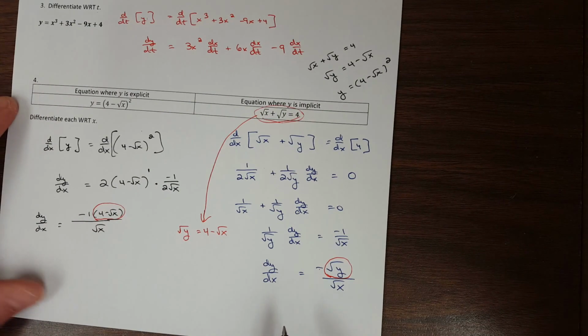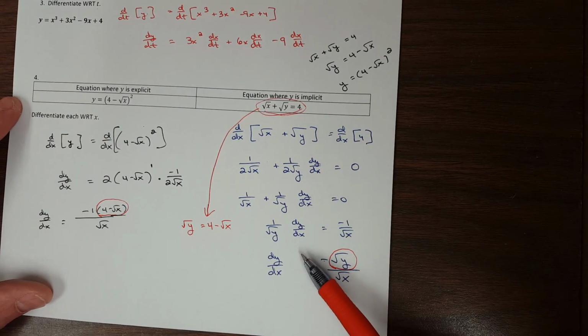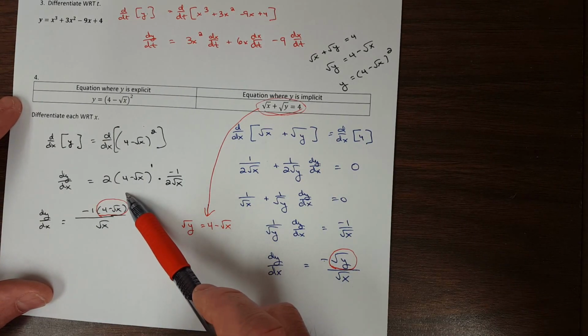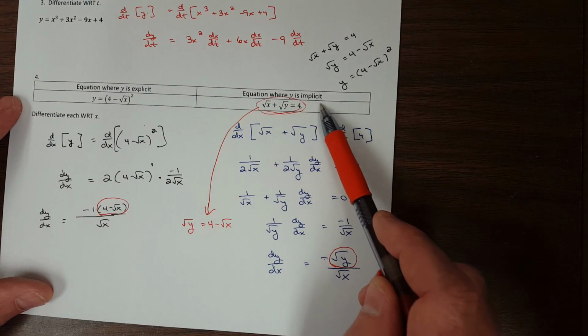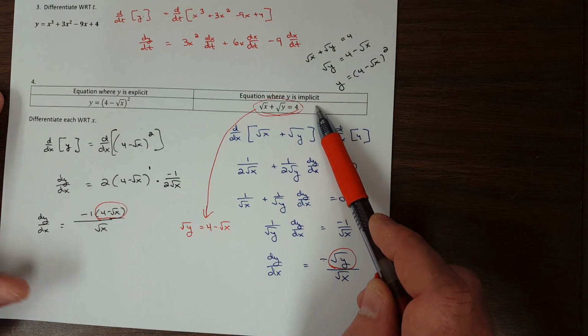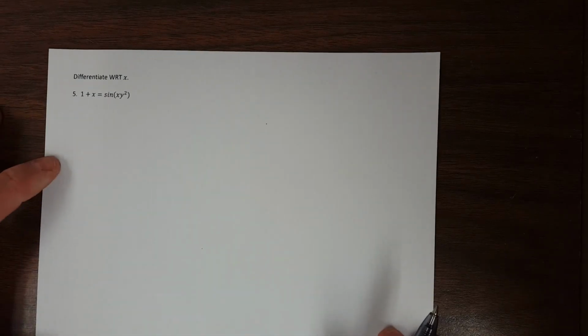Okay? So you might be asking, well, this process seems a lot more difficult than this process over here, so I'm just going to stick with explicit. There are some benefits to implicit differentiation, and I just want to show you one here. So take a look at this equation. Notice where y is. It's definitely implicit, and it would be a pain to get y by itself.